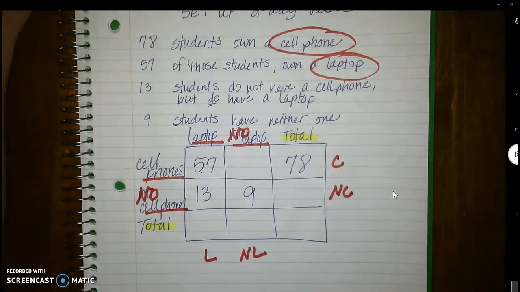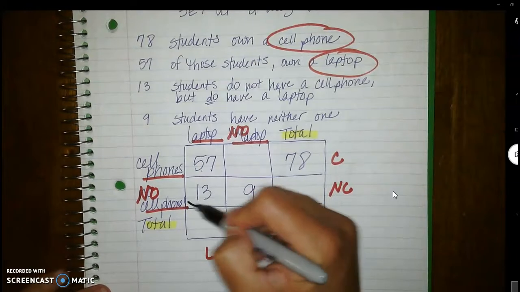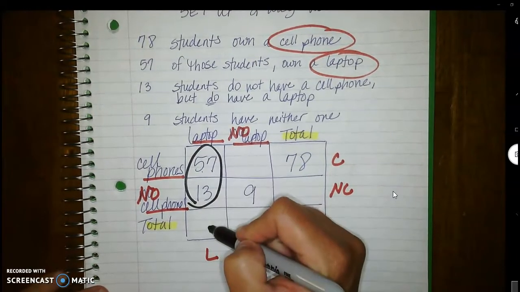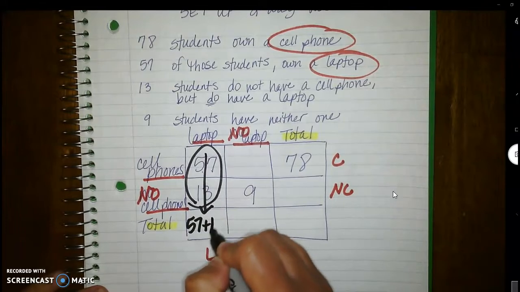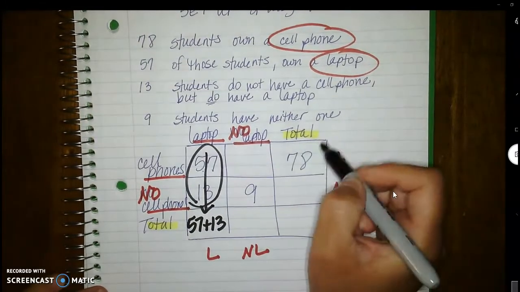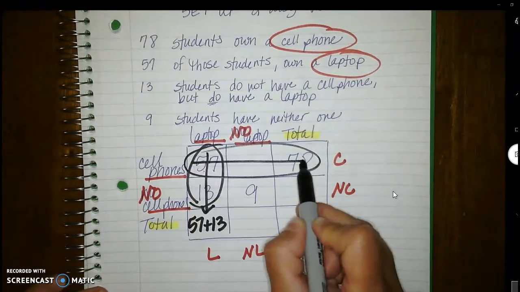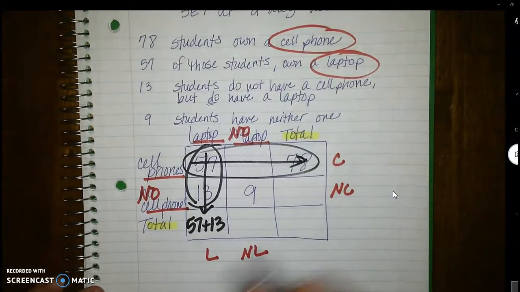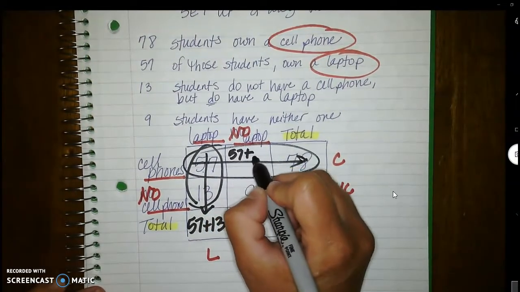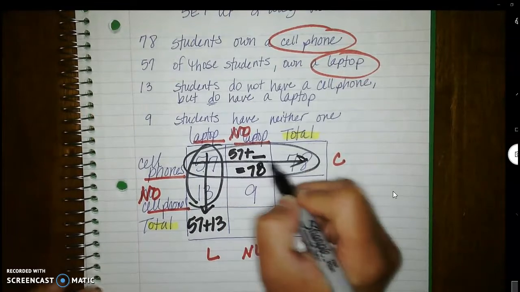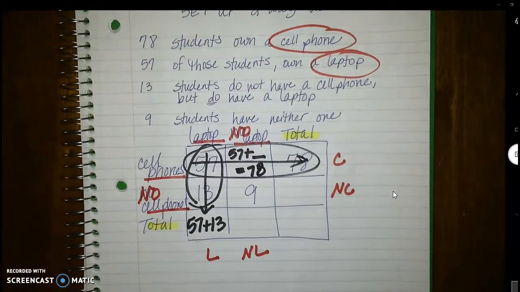The other thing you have to keep in mind with your two-way tables is that when you get to the total, you're going to add going down. So I'm going to add 57 and 13 here. I'm going to be adding across as well. 57 plus what will equal 78, and then that number goes right there.